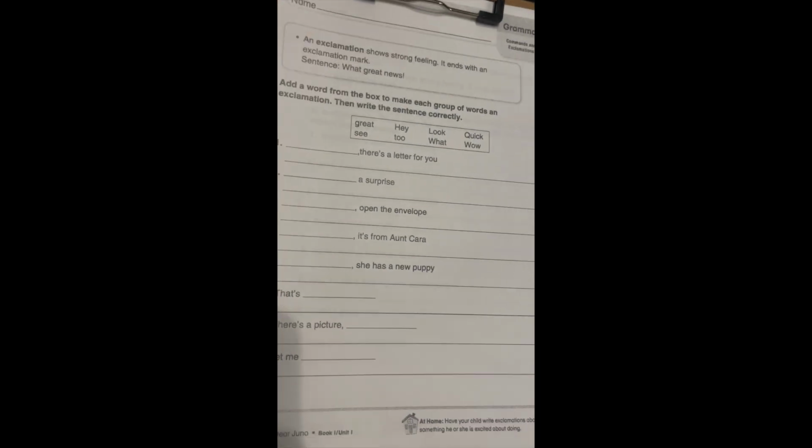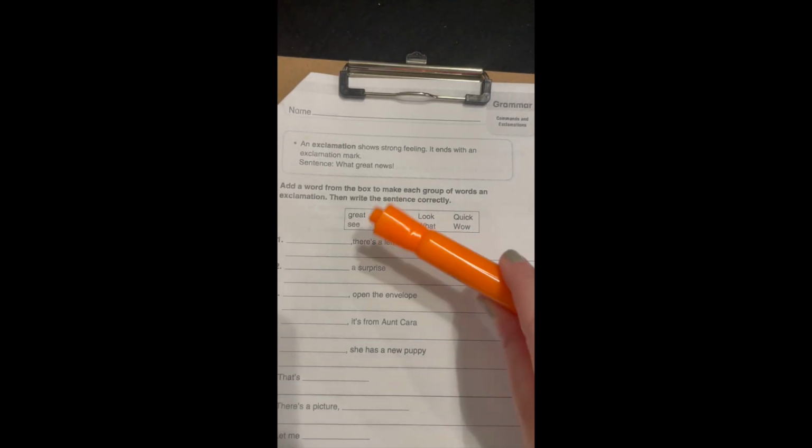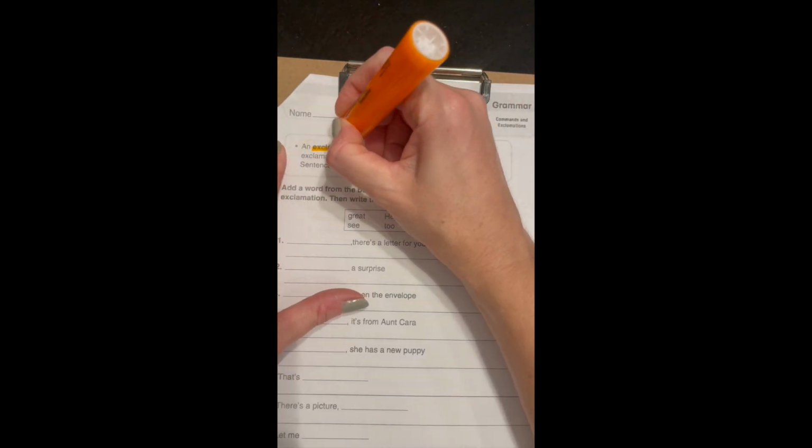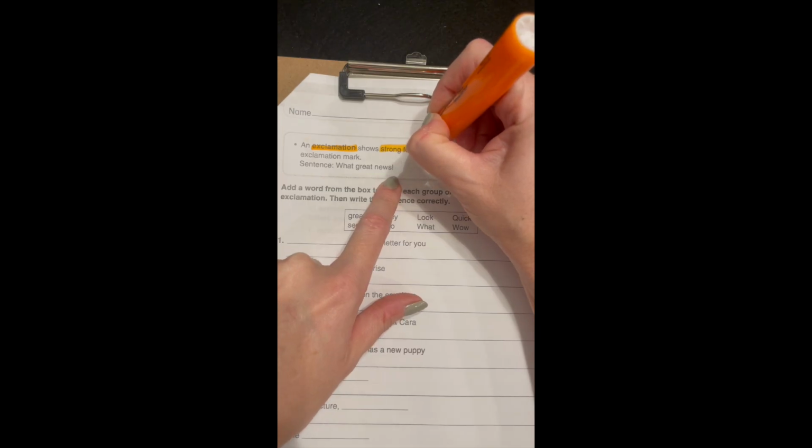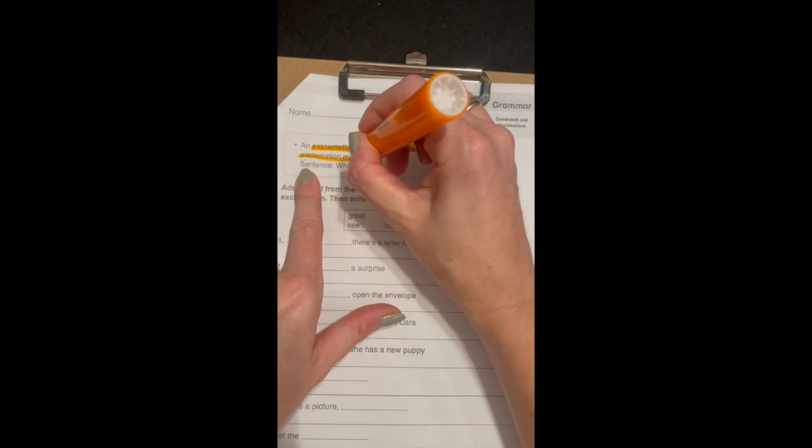All right. Let's take a look at page 8 in your packet. You're going to need a highlighter again. This page is reviewing exclamations. So we're going to highlight exclamation, and an exclamation shows strong feeling. So strong feeling is something that I can highlight to help me remember what that means. And it ends with an exclamation mark.